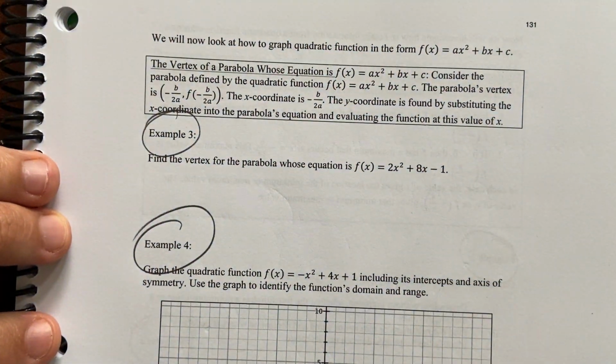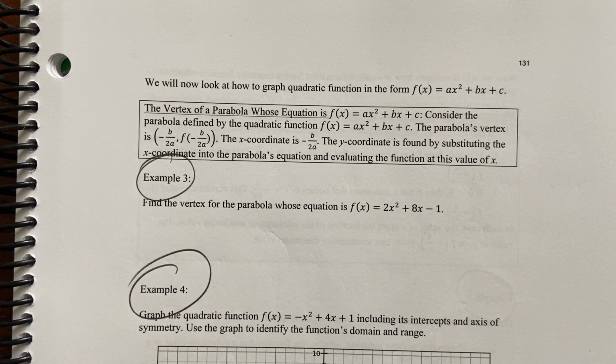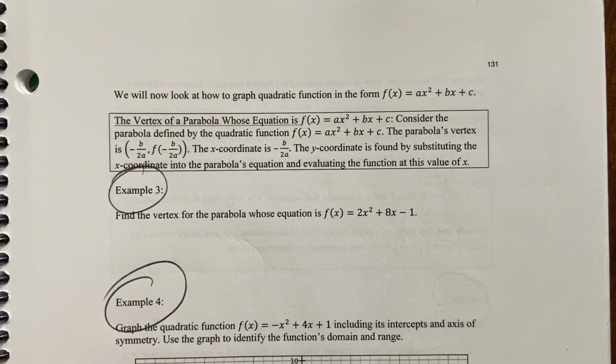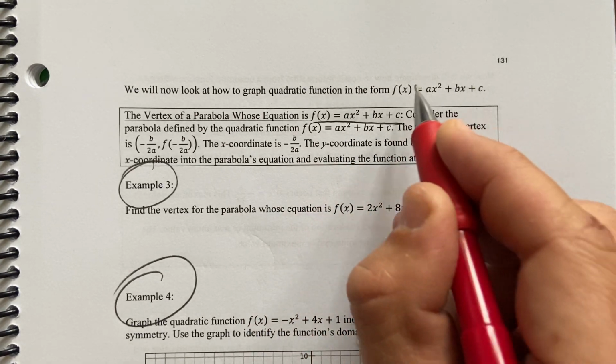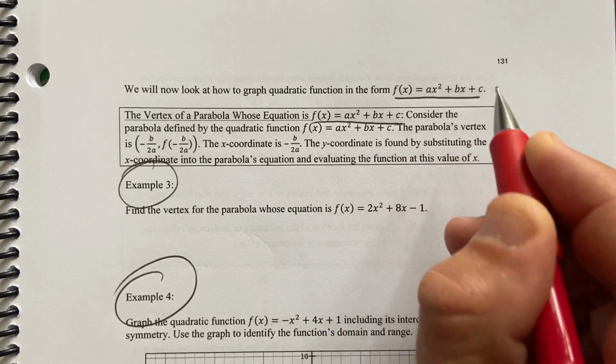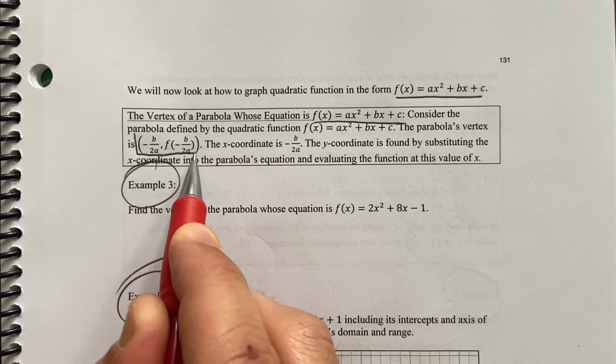So going on to page 131. Not every equation that you're going to see is already in vertex form, right? So what if you're given an equation that's in standard form? How can you find the vertex? You can find the vertex this way.